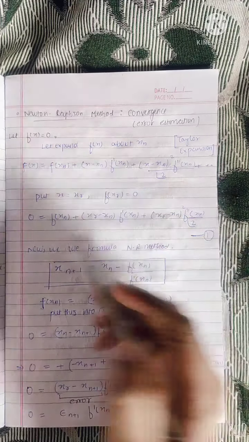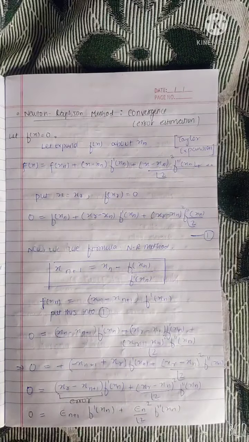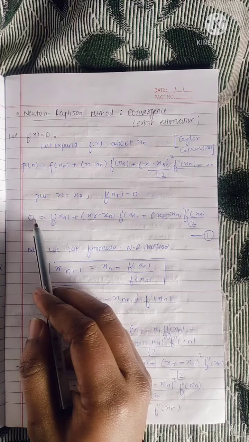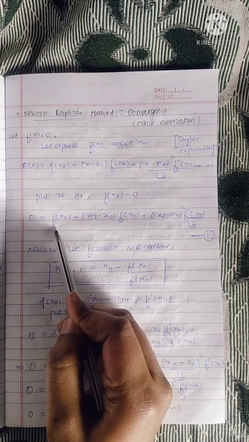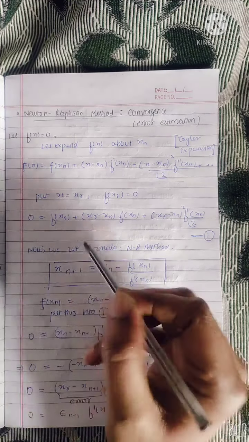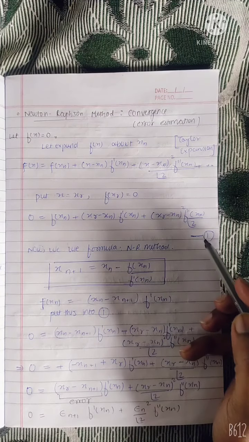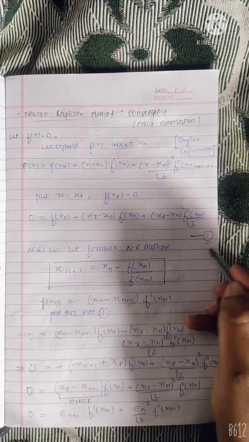Okay, put x is equal to xr, that is the root. So at the condition of the root, if a number is a root of a function, its value is equivalent to 0, right? So what we get here is 0 is equal to f(xn) plus, in place of x we are replacing it as xr, (xr minus xn) f dash xn plus (xr minus xn) whole square f double dash xn upon 2 factorial, and we mark it as equation 1.